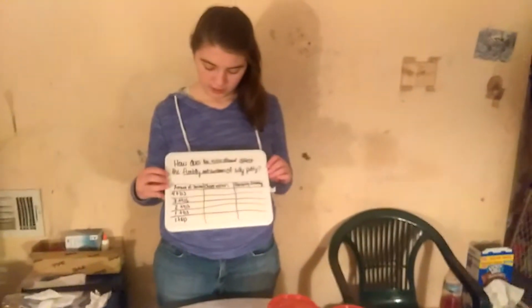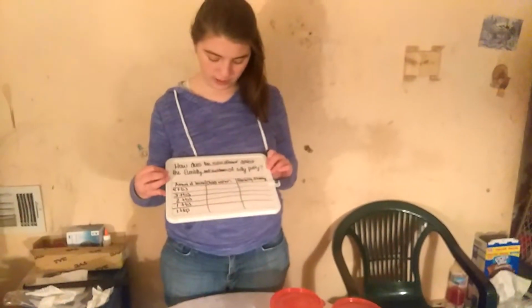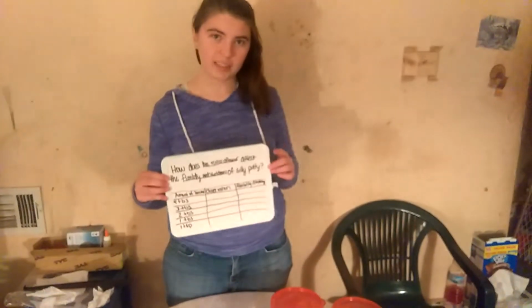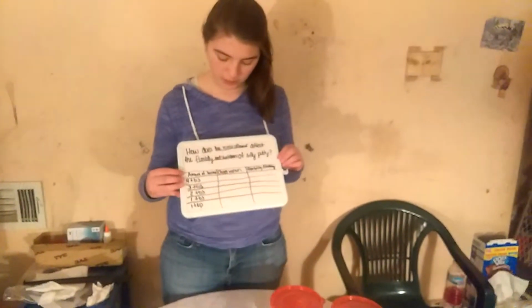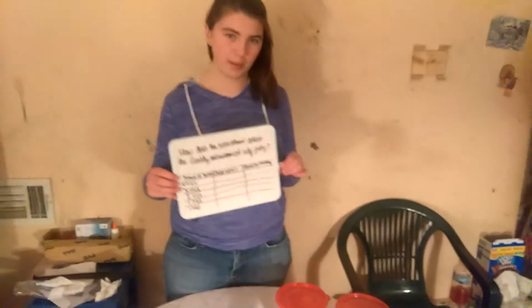So we talked about independent and dependent variables. Of course the independent variable is going to be the ratio of borax. That is what we're changing. And the dependent variable is going to be the stretchiness and the flexibility of the substance.